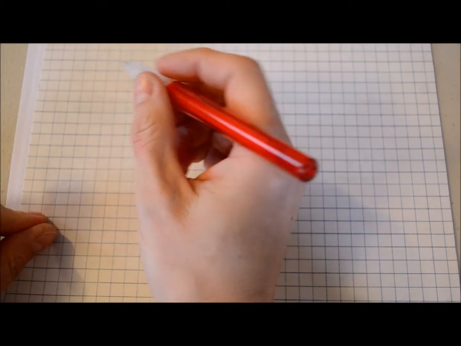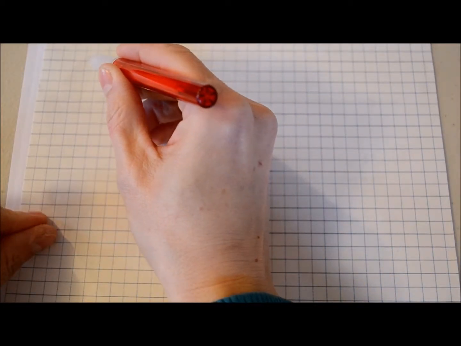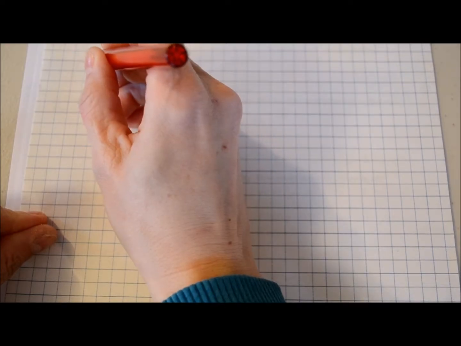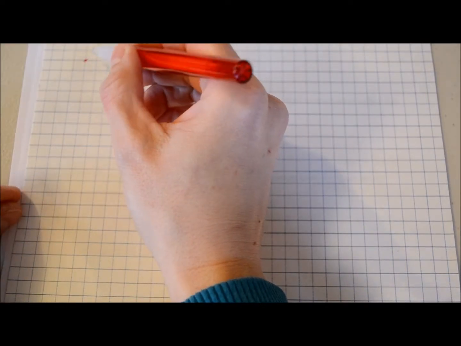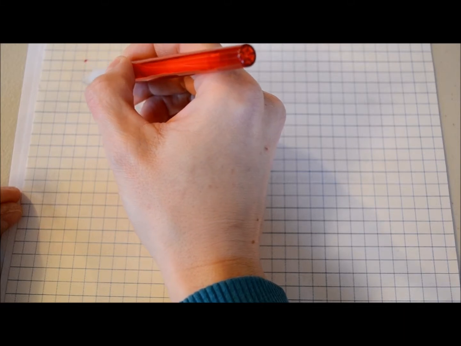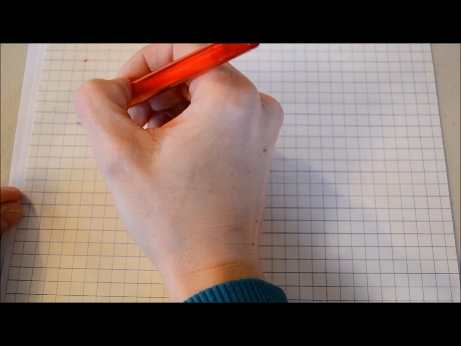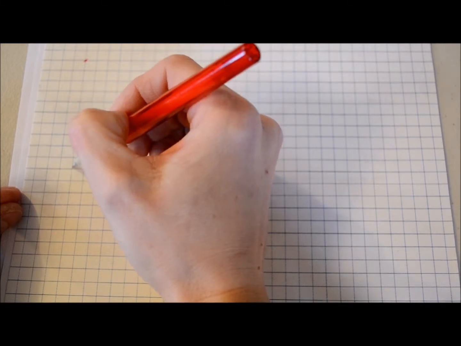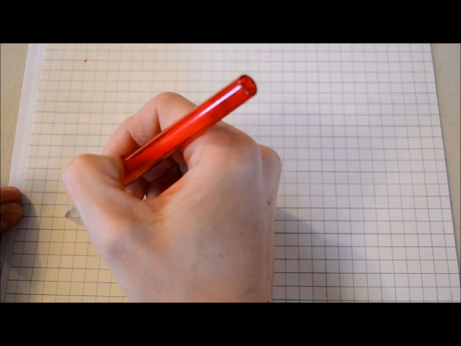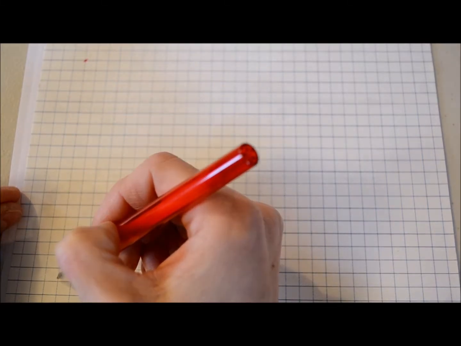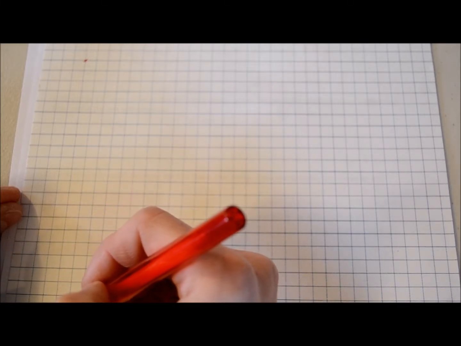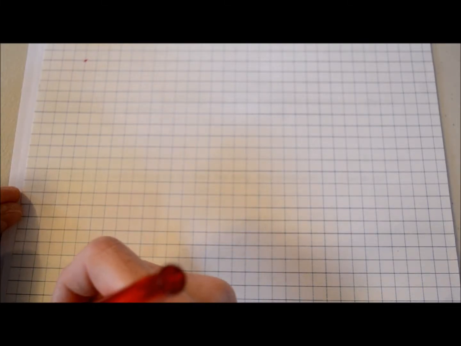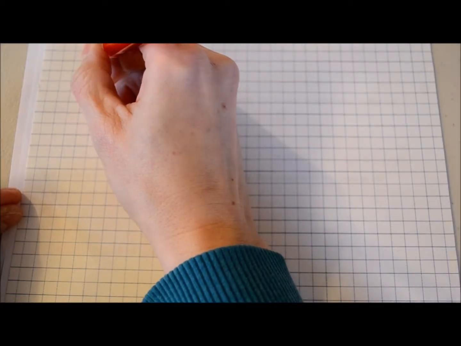Okay, so I've switched to a red pen just so you can see the color better. So I'm going to start counting 23 rows. So I'm going to put a spot just where I can start here. And I'm going to start counting 23 rows. 1, 2, 3, 4, 5, 6, 7, 8, 9, 10, 11, 12, 13, 14, 15, 16, 17, 18, 19, 20, 21, 22, 23. So that's 23 right there. I'm going to connect those together.